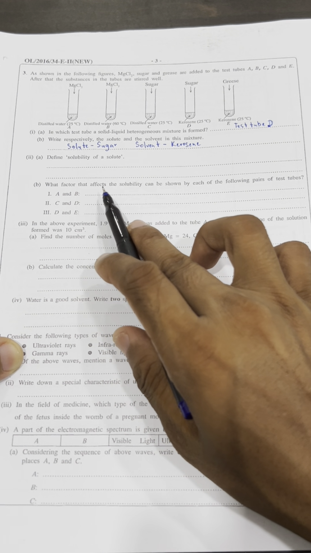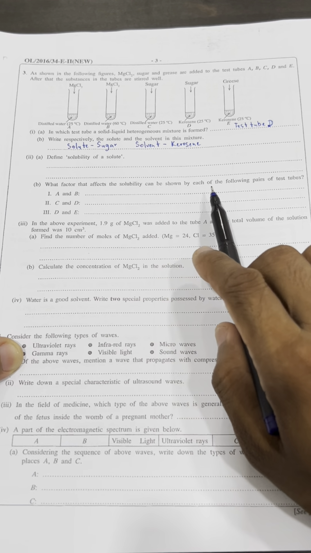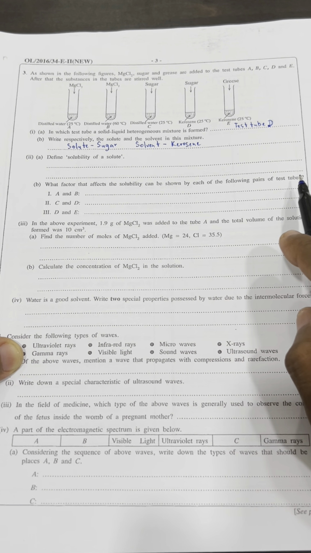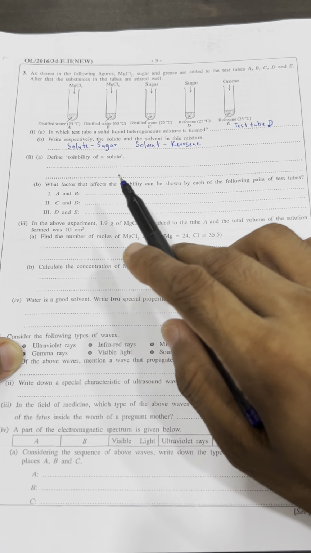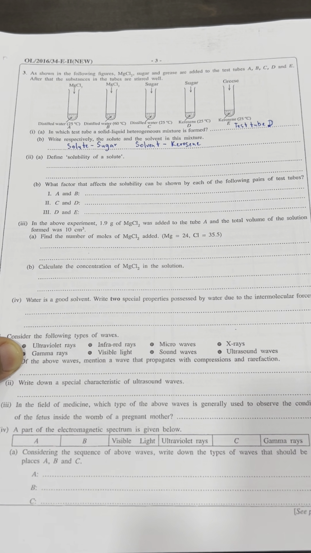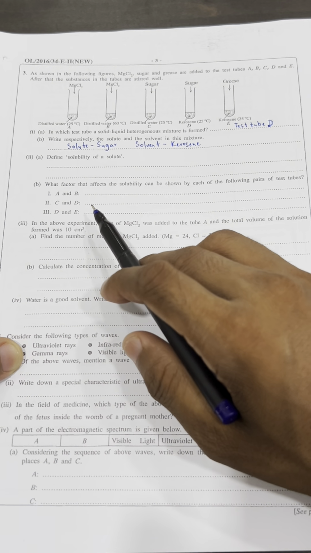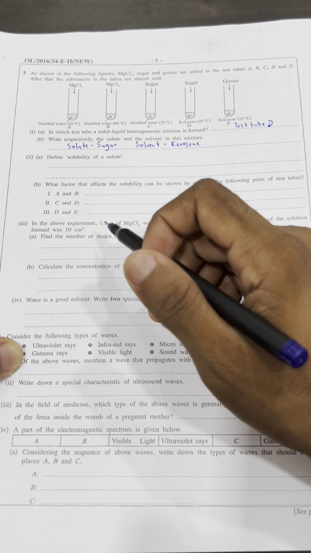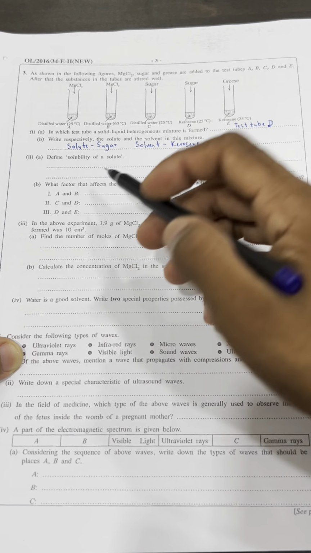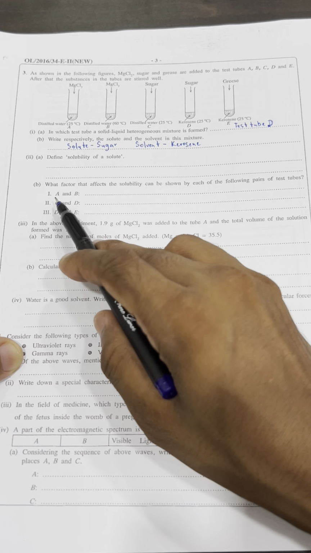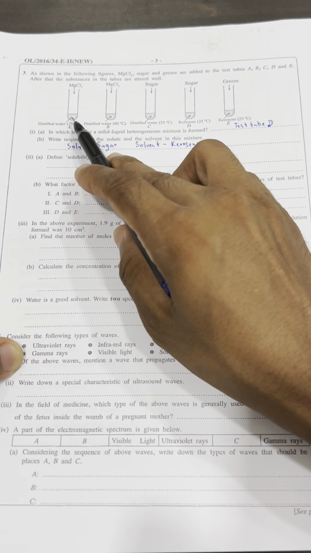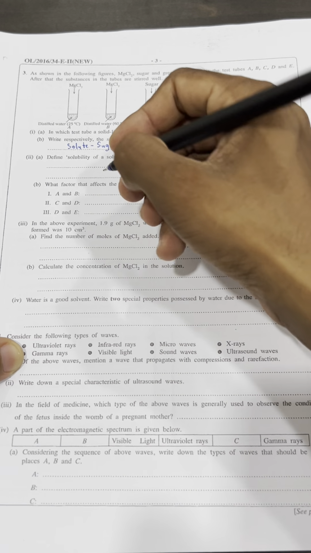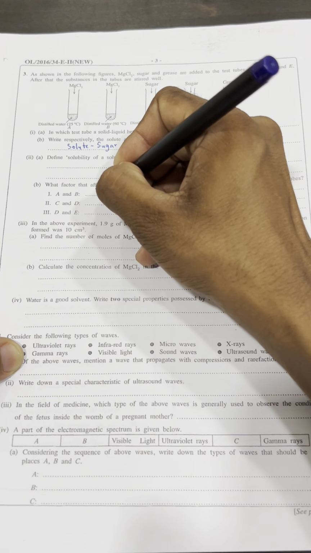What factor that affects the solubility can be shown by each of the following pairs of test tubes? We understand when it comes to the solubility of a solute in a certain solvent, we consider 3 factors mainly. What are those 3 factors? First one is temperature, second is the nature of the solute, and the third one is nature of the solvent, right? Let's see A and B, what's the factor they'll be considering. You can clearly see same solute, same solvent they are using, but they have changed the temperature. So then A and B, temperature is a factor they'll be considering.